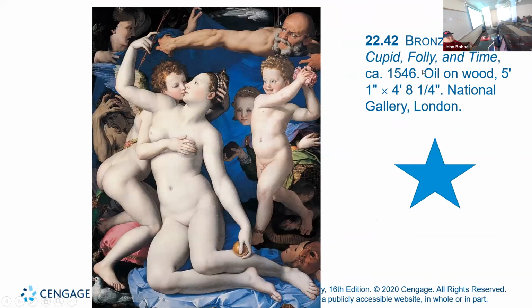Bronzino, Venus, Cupid, Folly, and Time. This is kind of an interesting composition too. It doesn't really conform to those ideas of High Renaissance. In fact, the space is not particularly well defined. It's kind of flattened out in a lot of ways. But all of this stuff is really about using metaphors to tell a tale or a morality story. Venus, Cupid, Folly, and Time.